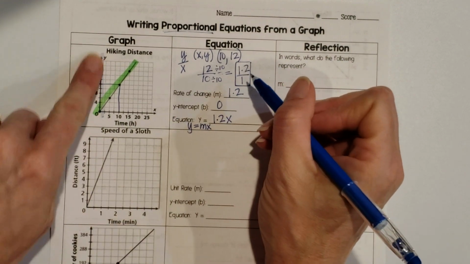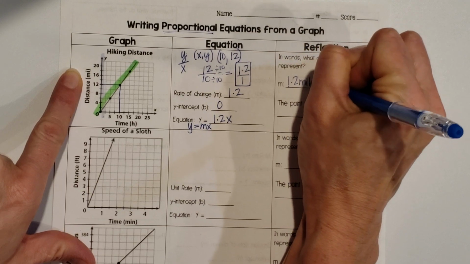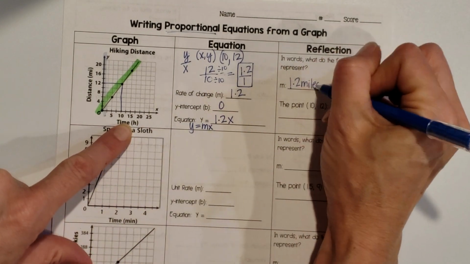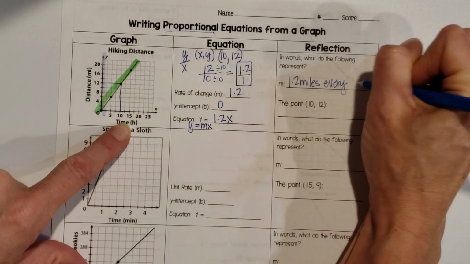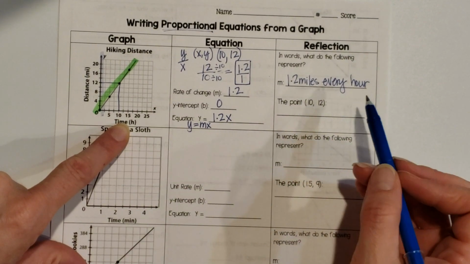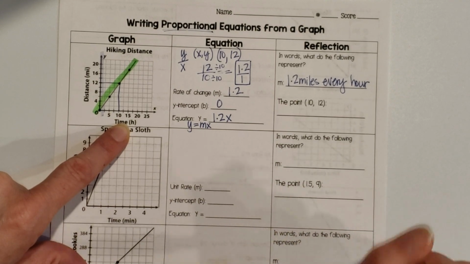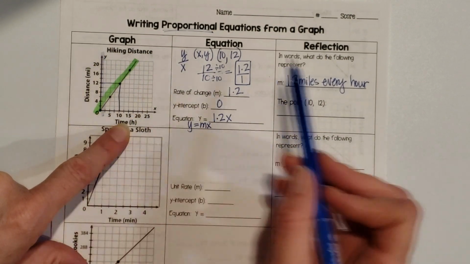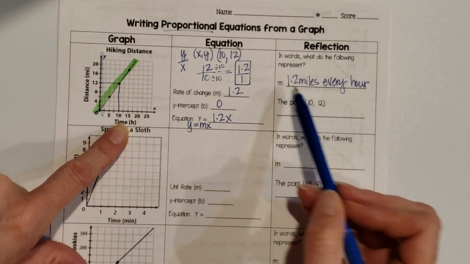So this 1.2 is the y, so it's miles. So it means 1.2 miles. And then this is time in hours, and so that 1 is hours. So you could say 1.2 miles per hour. You could say 1.2 miles every hour, each hour. It doesn't matter which word you use there. Per is the more common one, but you can use the word each, every, per. Remember, those are those key words that we're always looking for when we're talking about unit rate or rate of change. Okay, so my rate of change means that whoever this is hiking, they're hiking 1.2 miles every hour, or each hour, or per hour. Okay, so that's what that means.